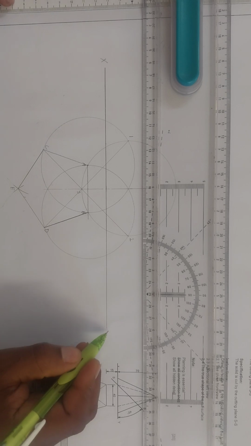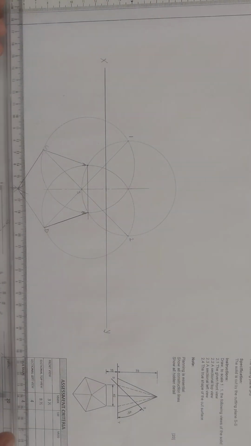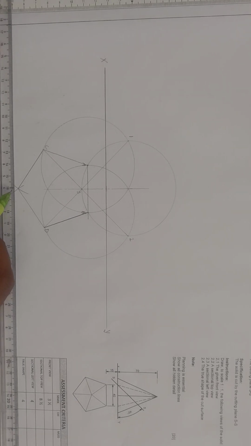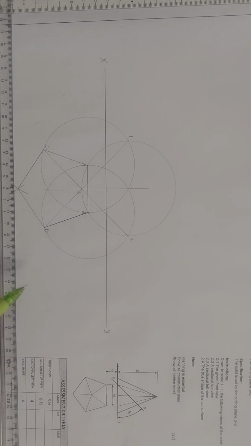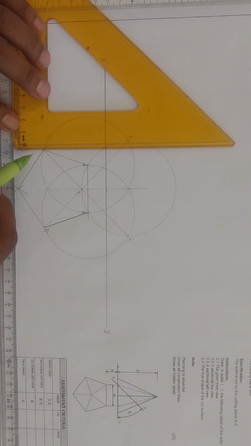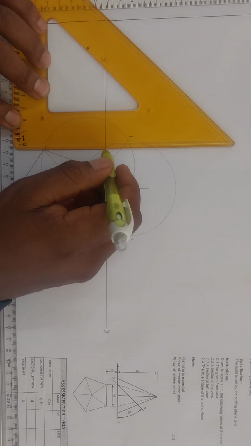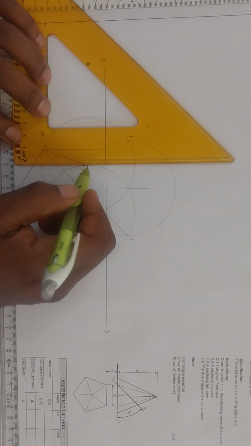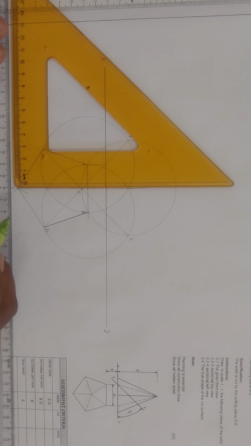It's gonna be X, and this is gonna be Y. Then from here, we're going to project all these points here, A, B, C, D, and E. You're gonna project them to the XY line, because that's where our drawing starts.